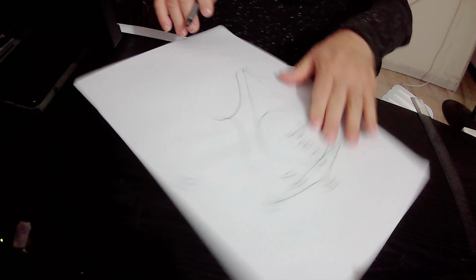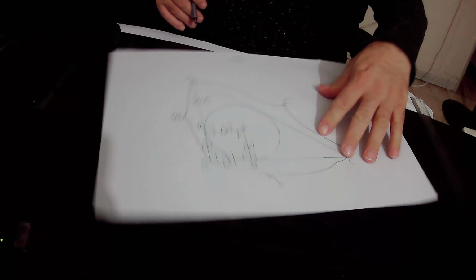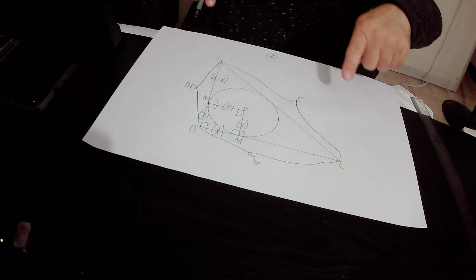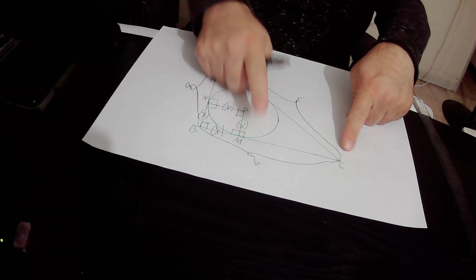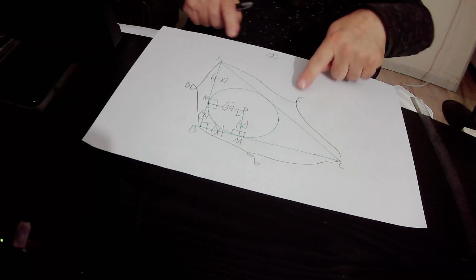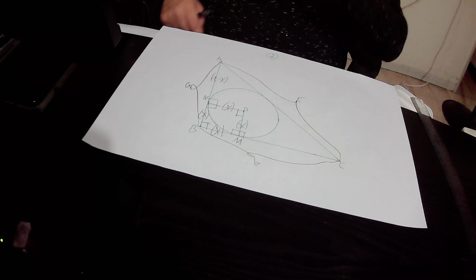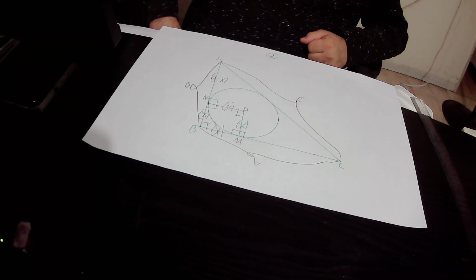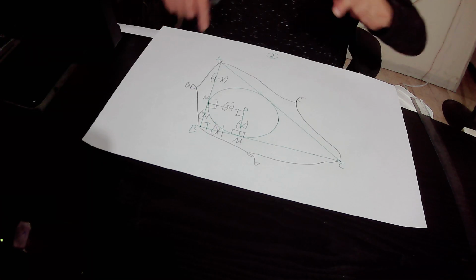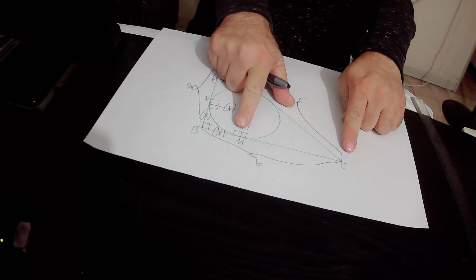I will remind you that according to our definition, AB equals a, BC equals b units in length, and the length of the hypotenuse AC is c units. So, what is the length of this line segment CM?